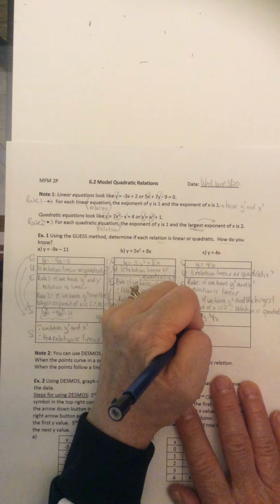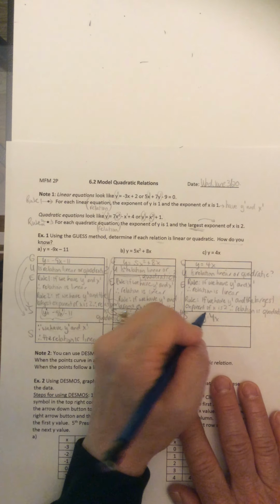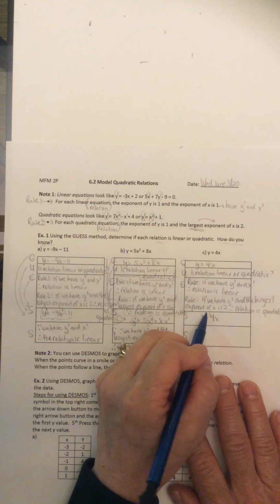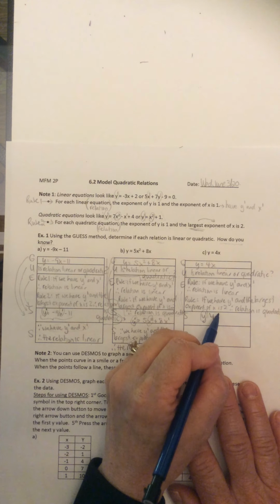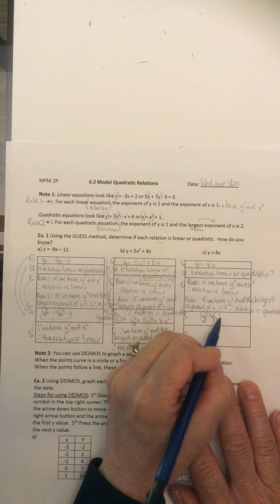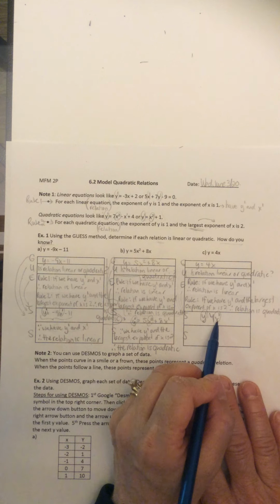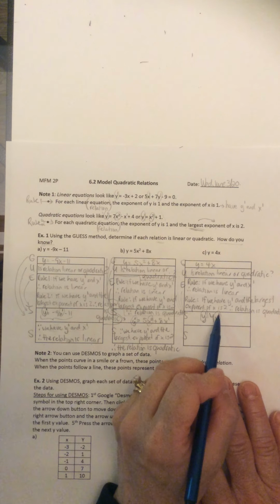Okay, so y is understood to have an exponent of 1. If the exponent's not written, it's in the air, right? If it's not written, it's understood to be a 1. X has an exponent too, and if it's not written, it's understood to be a 1. So exponents are in the air. And notice it's always the letter x, and then it's always up to the right.